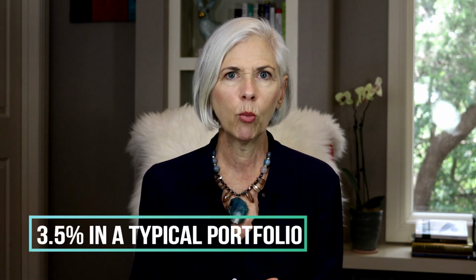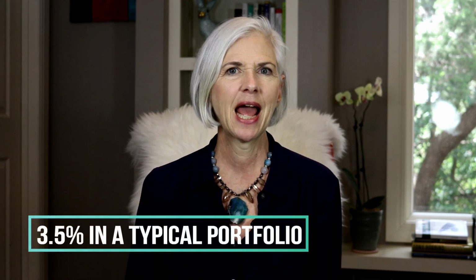So let's say you had a diversified portfolio between dividend focused stocks, income focused stocks, and also U.S. Treasury bonds. That's a very typical portfolio these days, or maybe it's not just in treasuries, maybe it's also in some more income focused funds, ETFs, or maybe some funds that are managed by wealth managers. But a typical portfolio might yield about 3.5%, which is quite low these days.